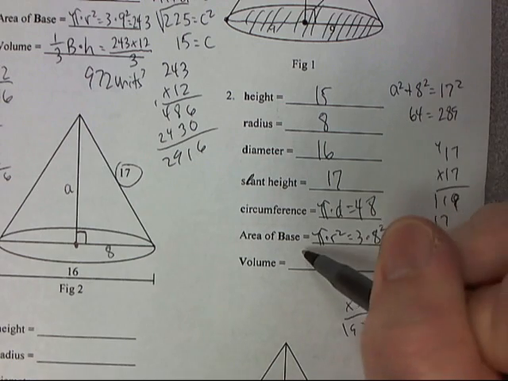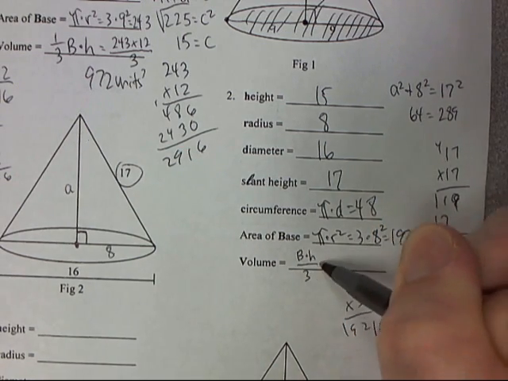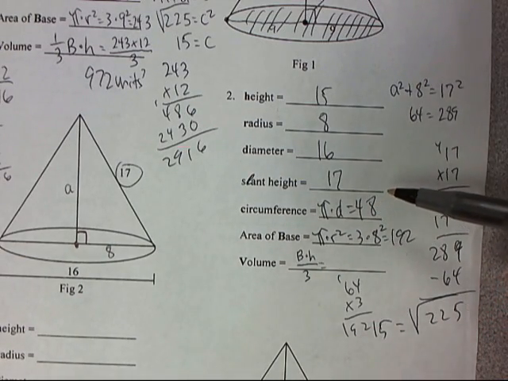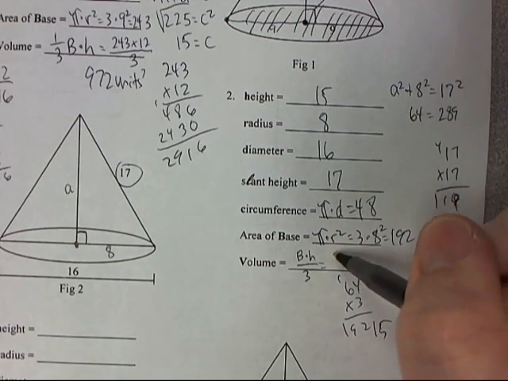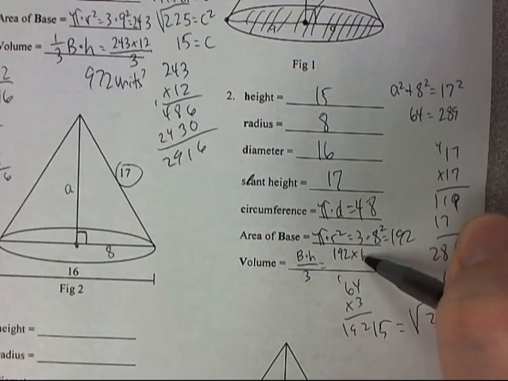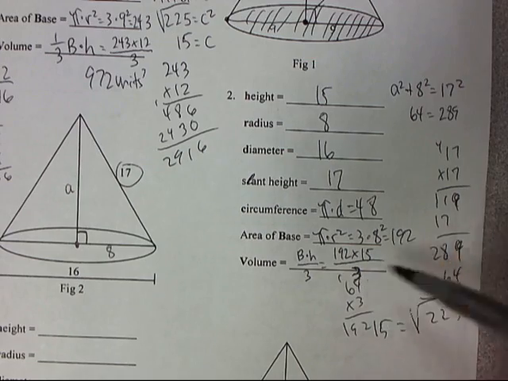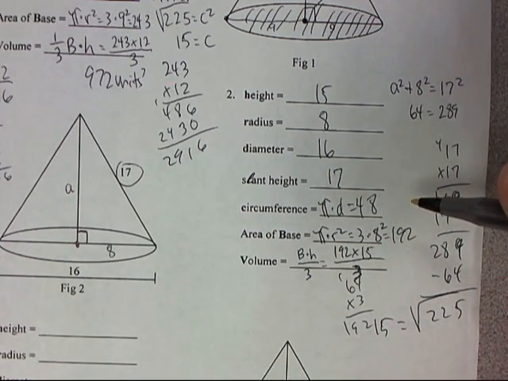And volume formula is area of the base times the height divided by 3, which is the same thing as 1/3 times area of the base times the height. So we have area of the base. Did we calculate that already? Yep, we sure did. 192 times the height, which is 15. And then divide that by 3 to get your final answer, to get your volume.